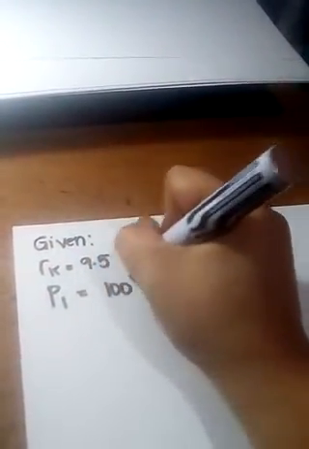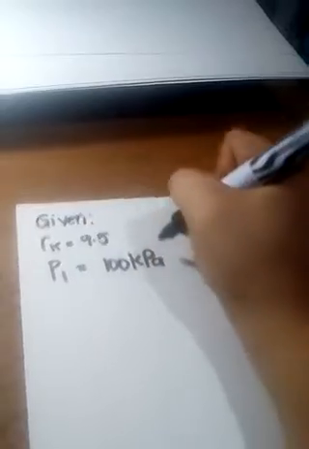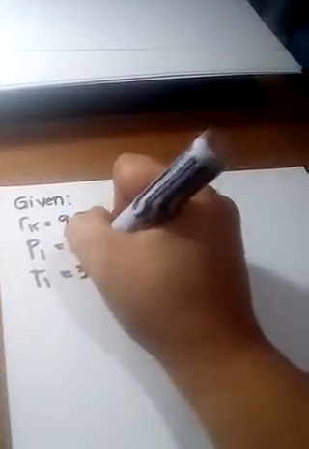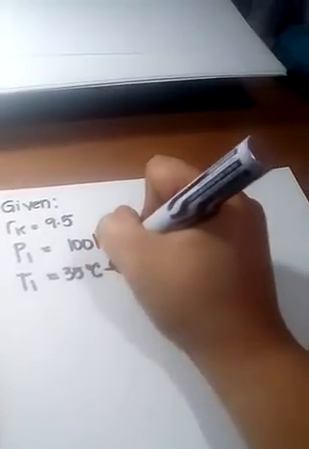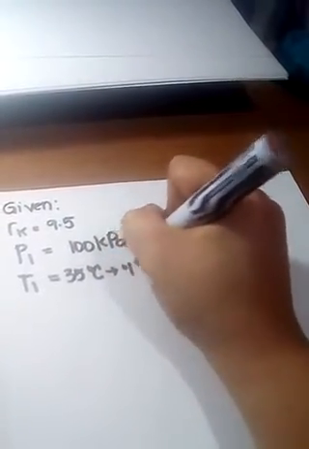So first, we must identify the different givens. We have the compression ratio, which is 9.5. We have the initial pressure, which is 100 kilopascal. We have the initial temperature, which is 35 degrees Celsius, which we're going to convert into degrees Kelvin.